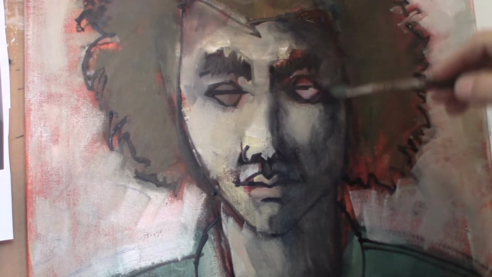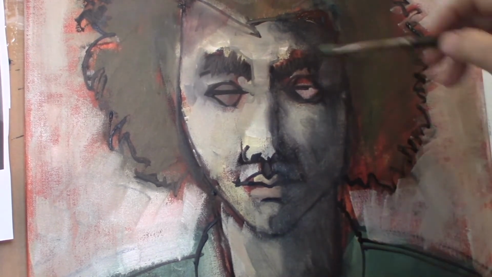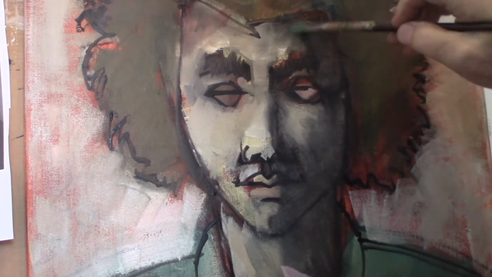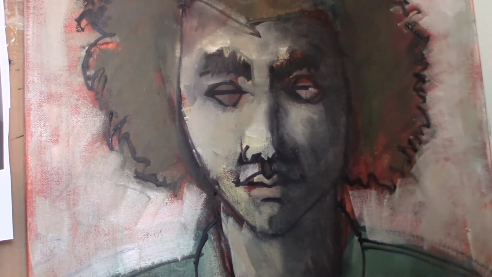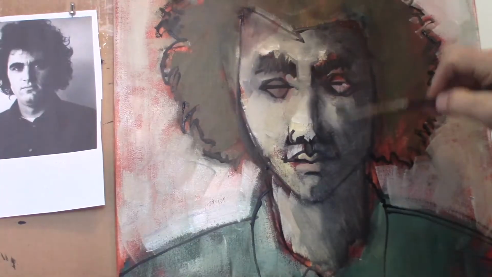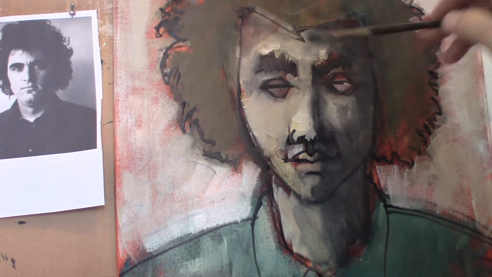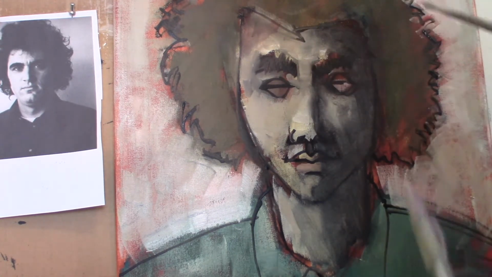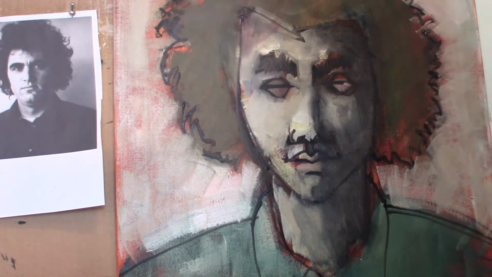I should really be using a bigger brush for this. All right. That's good. Now I'll put some flesh tones on this side of the face, and then when all this dries, tomorrow, the next time, I'll put a highlight here.